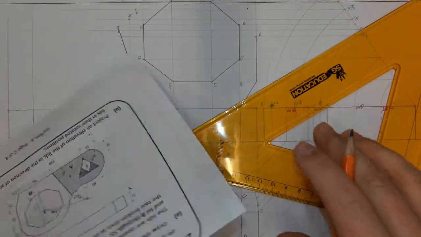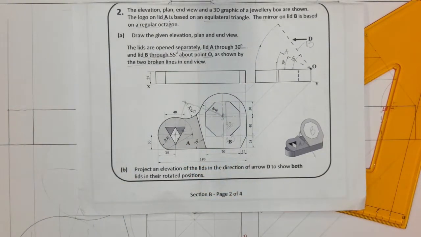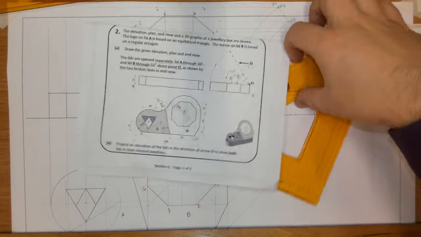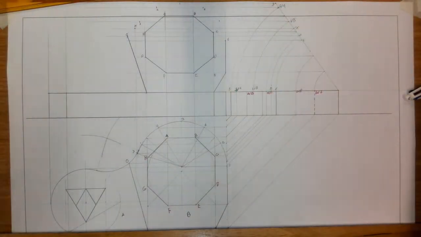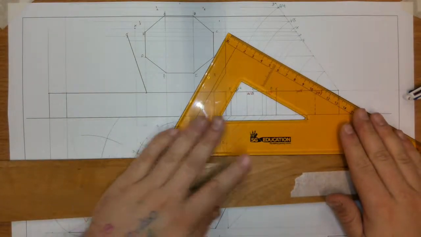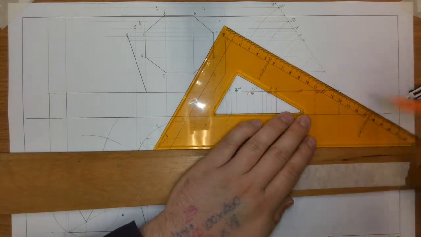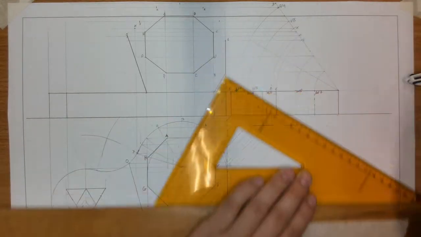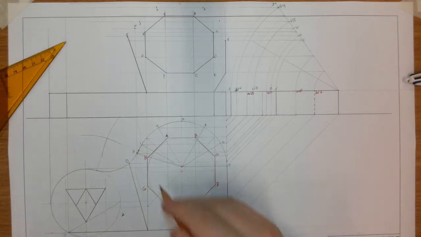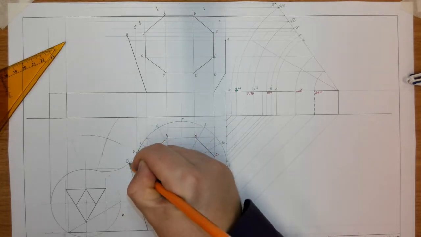Now we're going to attack this one here, lid A. Now lid A opens at an angle of 30 degrees. So 30 degrees here is the angle. Alright, now note that lid A starts there at 0.